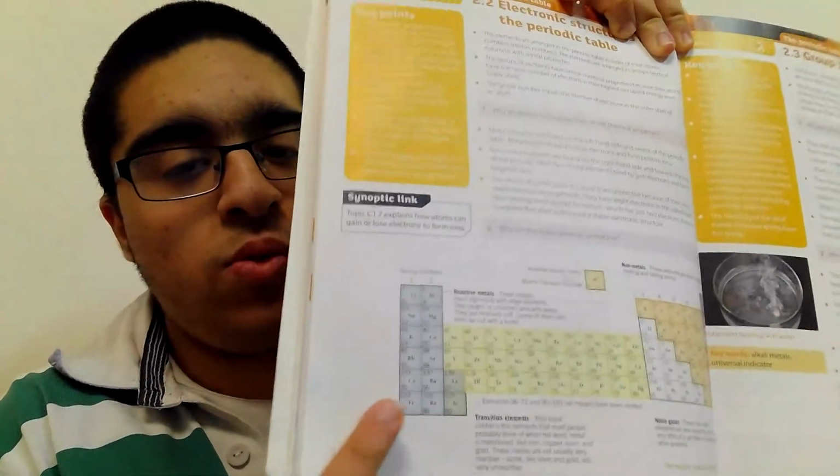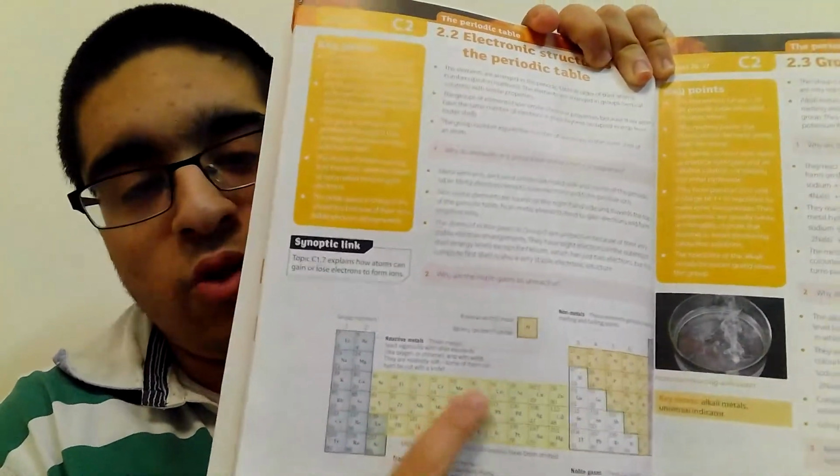Then you have the transition elements, also known as the transition metals, because they are metals. The reactive metals are groups 1 and 2, and the transition elements are this yellow section there. This block contains the elements that most people think of when they think of the word metal, like iron, copper, silver, and gold. These metals are usually reactive, but not all of them are. Some, like silver and gold, are very unreactive.